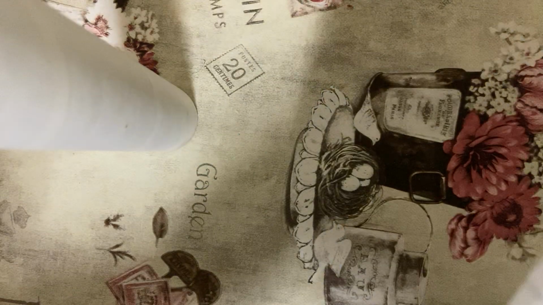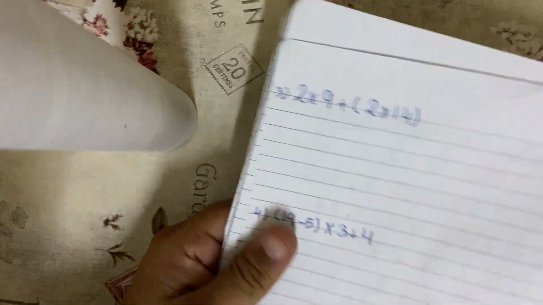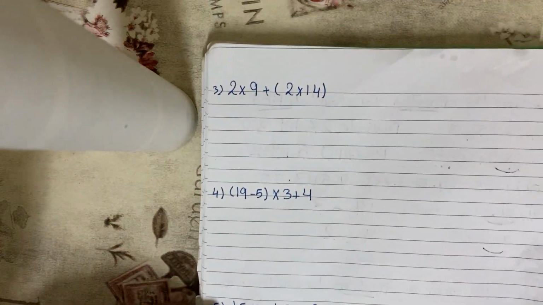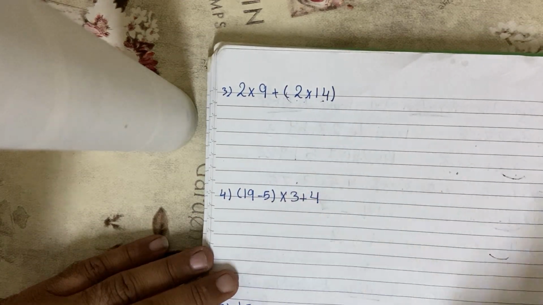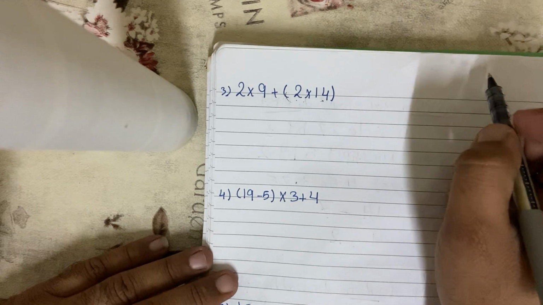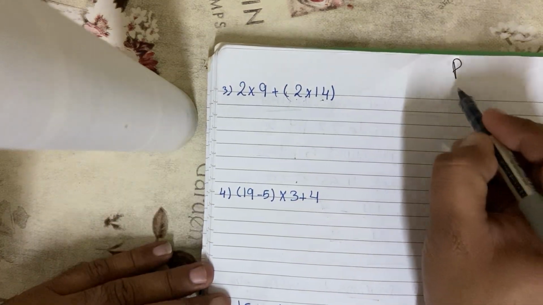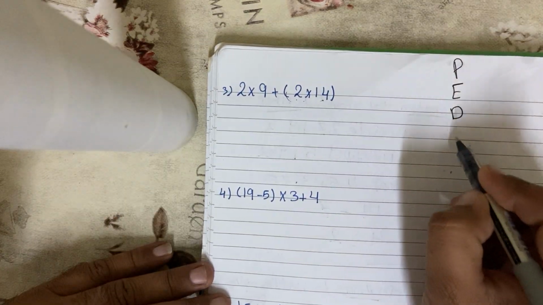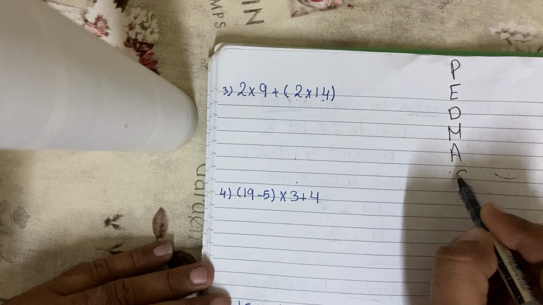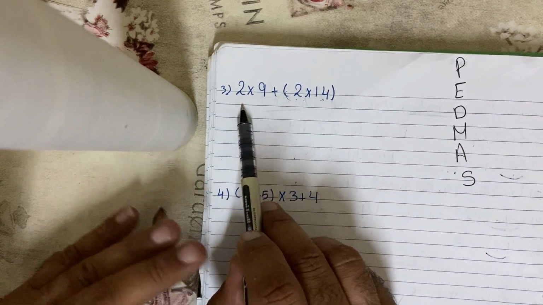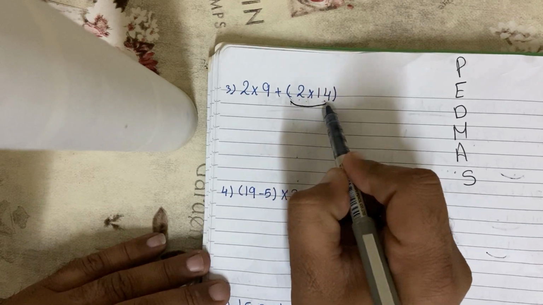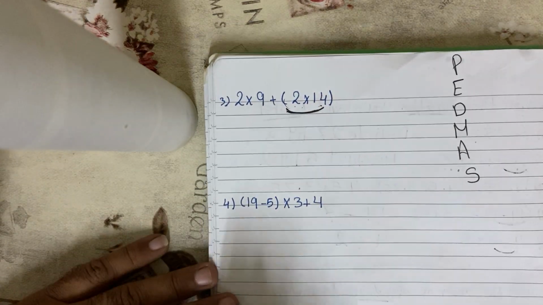Let's move to another exercise. Here, number 3. 2 times 9 plus bracket 2 times 14. The steps are BEDMAS. Let's remember it together. BEDMAS. First, search for the brackets. Do you have a bracket? Yes. So you have to finish the bracket first.